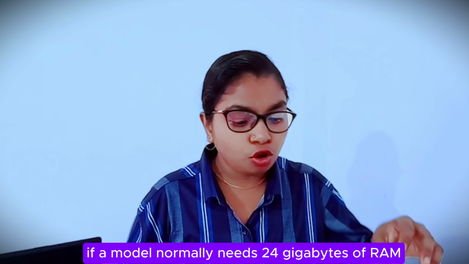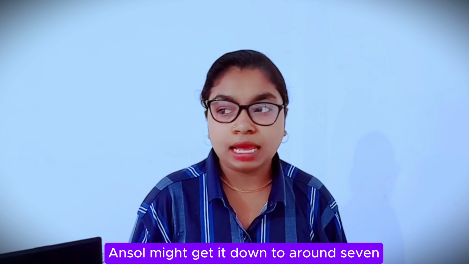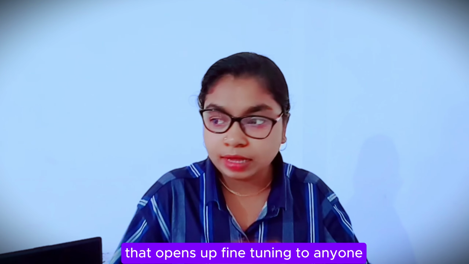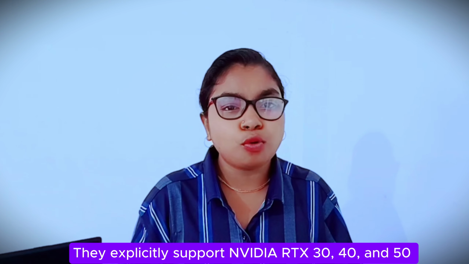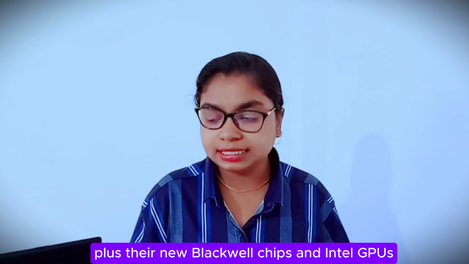If a model normally needs 24 gigabytes of VRAM, Unsloth might get it down to around 7. That opens up fine-tuning to anyone with a modern gaming GPU. They explicitly support NVIDIA RTX 30, 40 and 50 series cards, plus their new Blackwell chips and Intel GPUs.